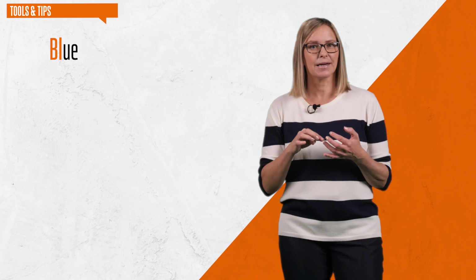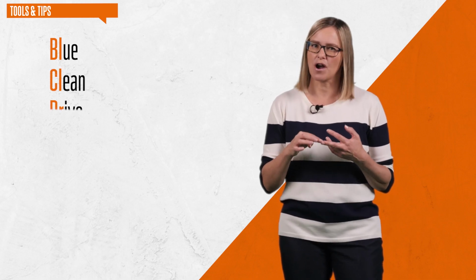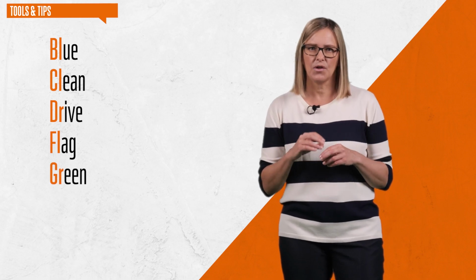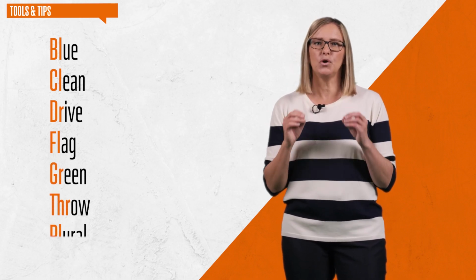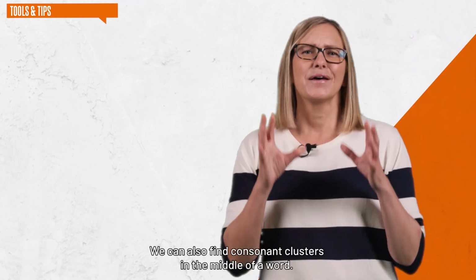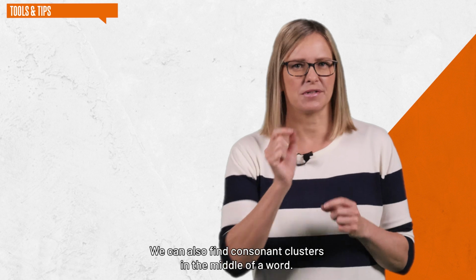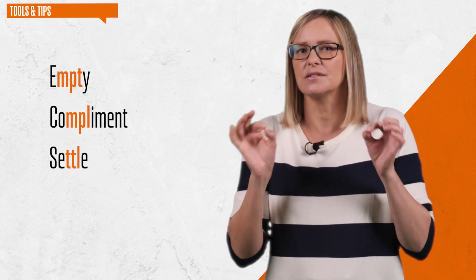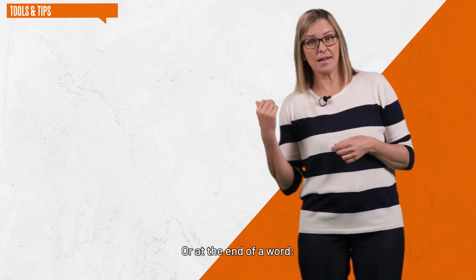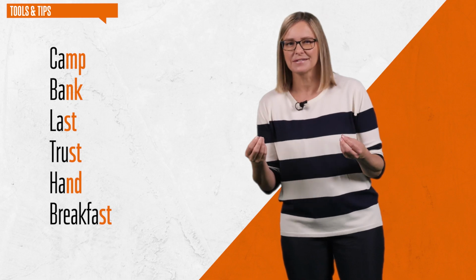Blue, clean, drive, flag, green, throw, plural. We can also find consonant clusters in the middle of a word. For example, empty, complement, settle. Or at the end of a word, camp, bank, last, trust, hand, breakfast.